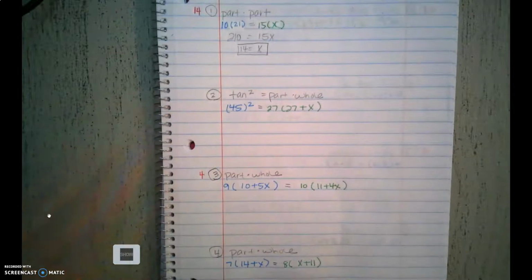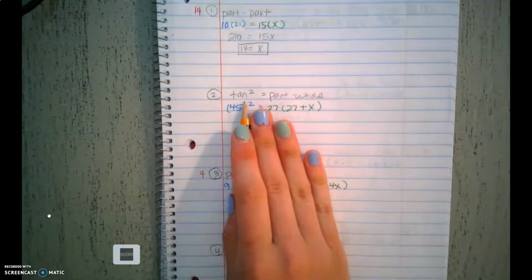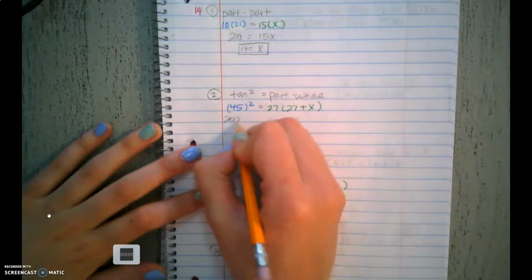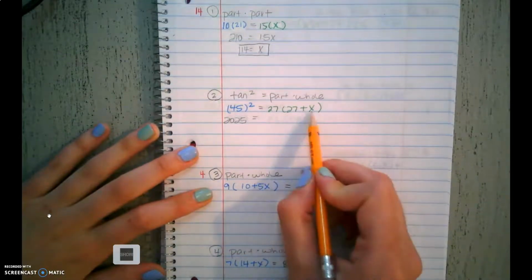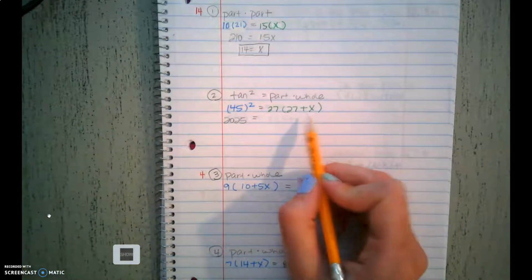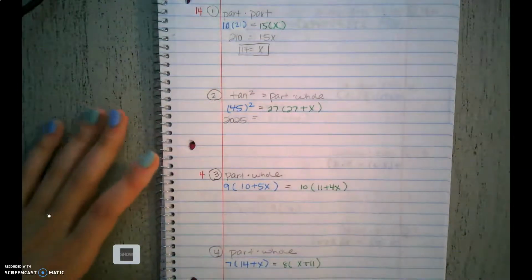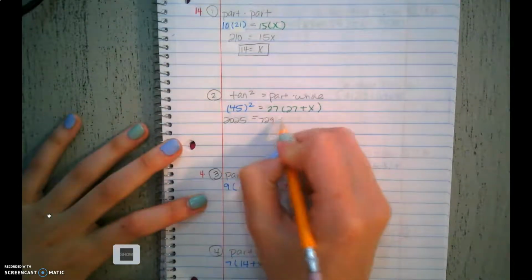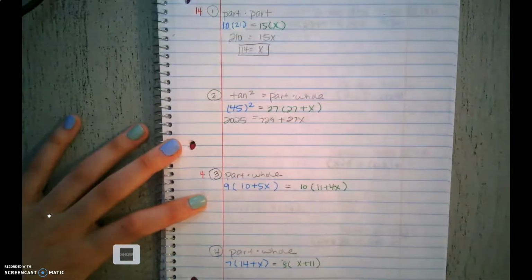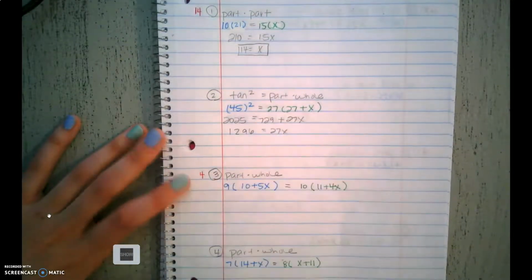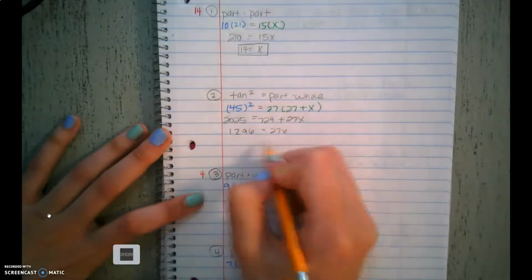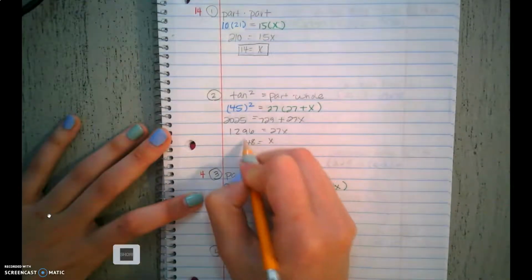Number 2, the formula we needed was tangent squared, which means we had a tangent and a secant line. 45 squared is 2025. Remember when we do part times whole, when we find that whole line, we're adding. Whole is segment addition. So we're adding those two pieces. So we have 729 plus 27x. I'll subtract 729 first. So 1296 is equal to 27x. And I'm going to divide by 27. X is equal to 48.